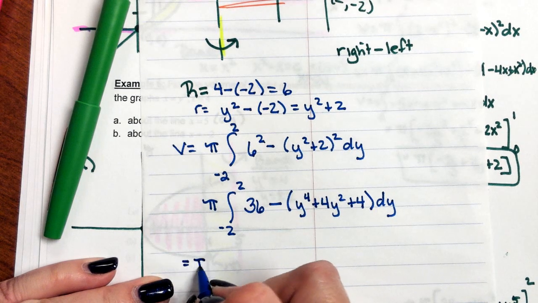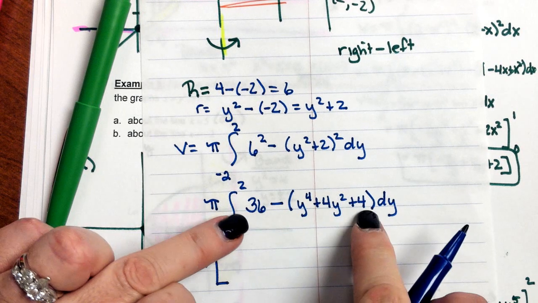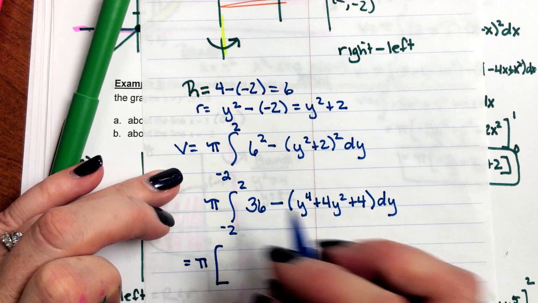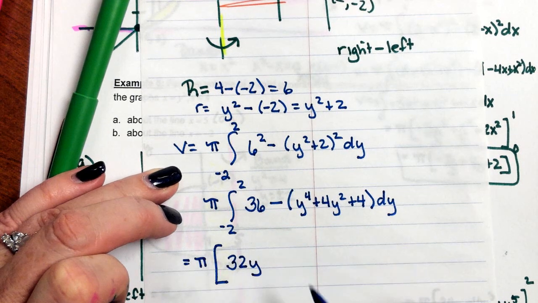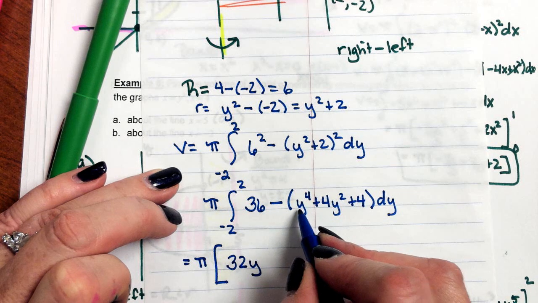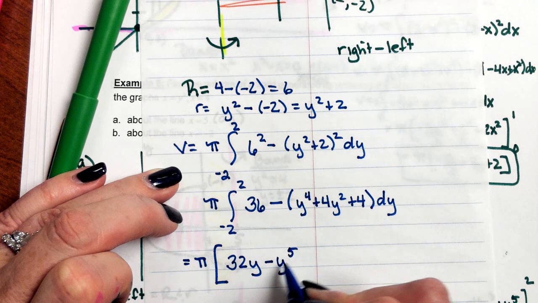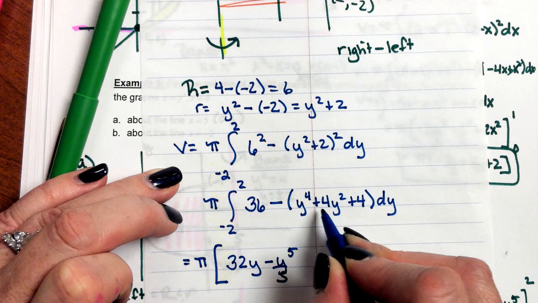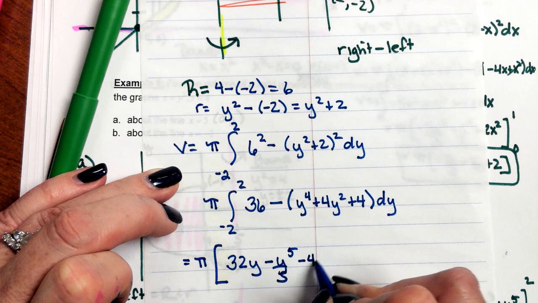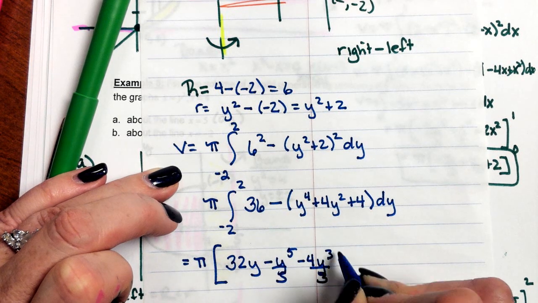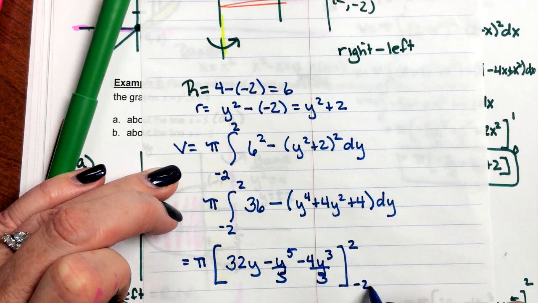So when I integrate, I'm going to have pi. I know 36 minus 4 is 32, so that's going to give me a 32y. Distribute the negative sign, that's going to be a minus y to the 5th over 5. That's going to be minus 4y cubed over 3. And again, I have to evaluate this from negative 2 to 2.